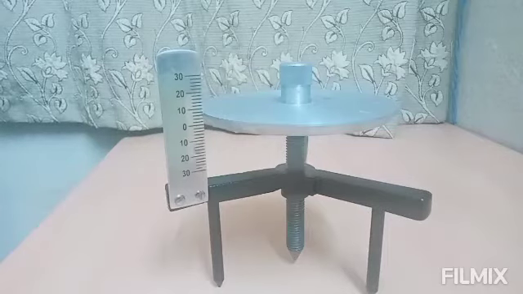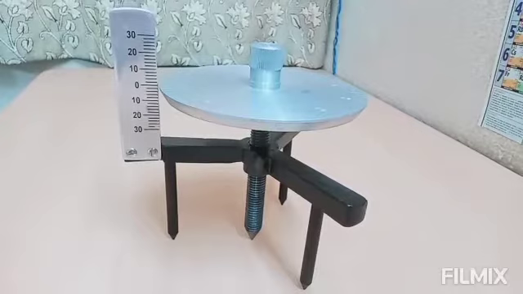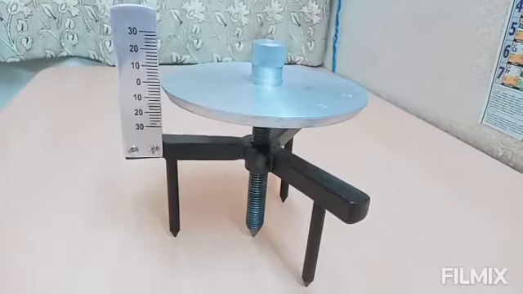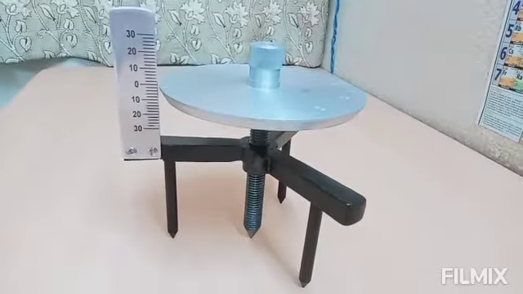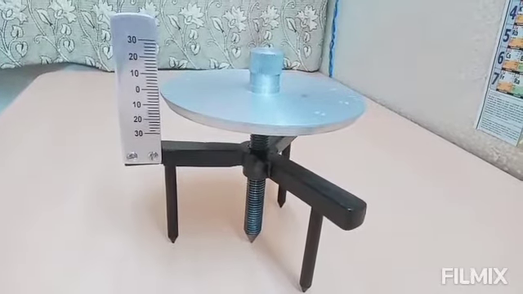I am Shraddha Kushwaha of class 11th A and today I'll tell you how to measure the radius of curvature of any spherical surface. This is a spherometer. It is used for measuring the radius of curvature of spherical surfaces. It works on the principle of micrometer screw.